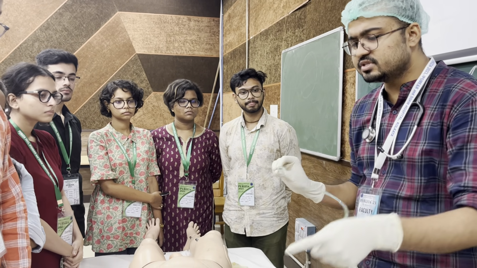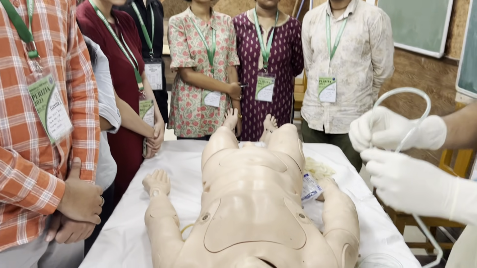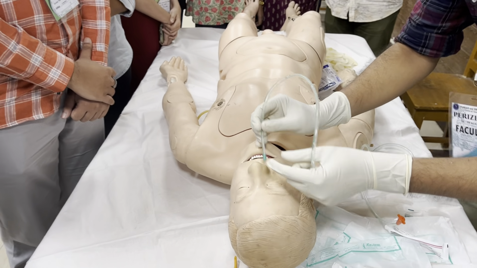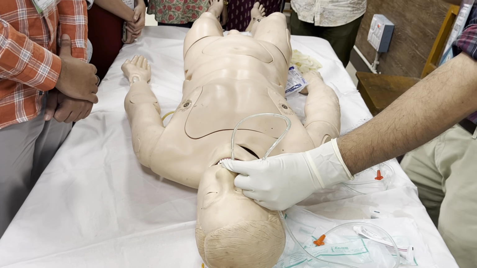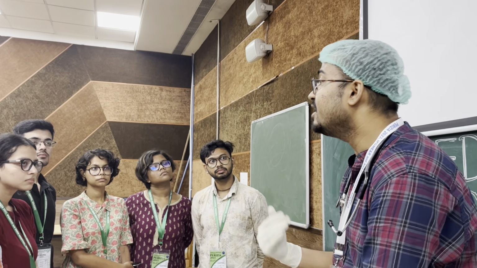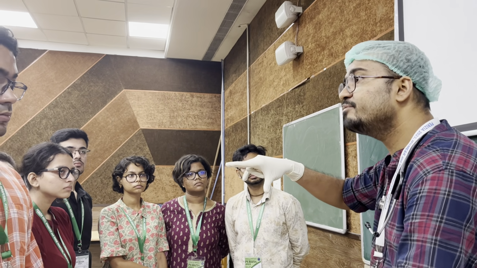Okay, now I am choosing this nostril. I am going to insert this tube. Usually when I insert, the tip will first touch the pharynx, then the patient will gag. That means now the tip is in the pharynx. Then I will ask the patient to swallow the tube, so that there will be closure of the inlet of the larynx.